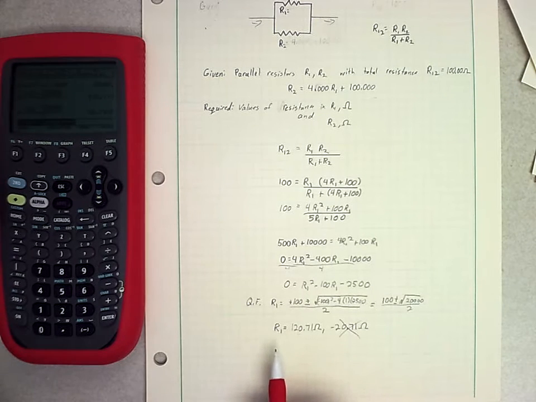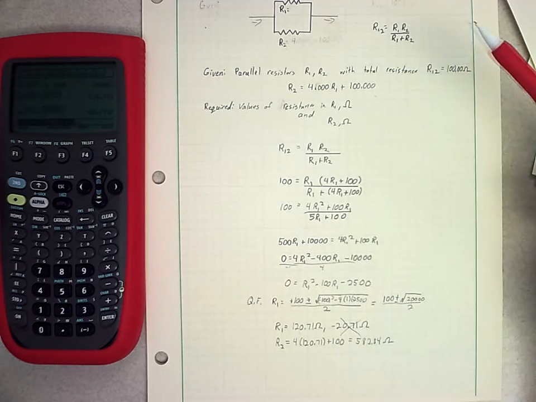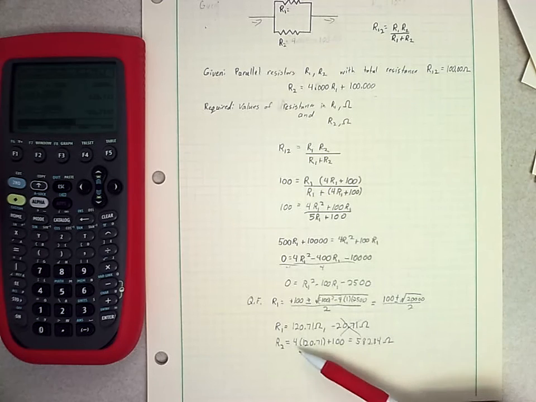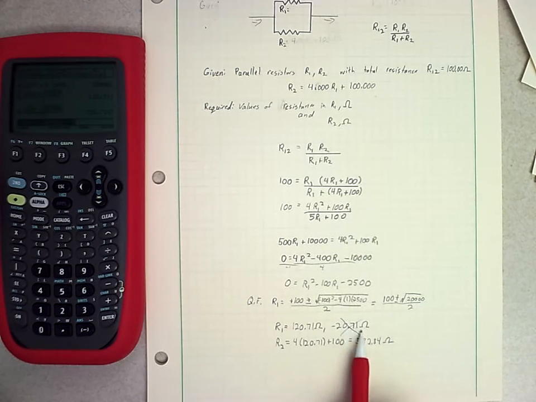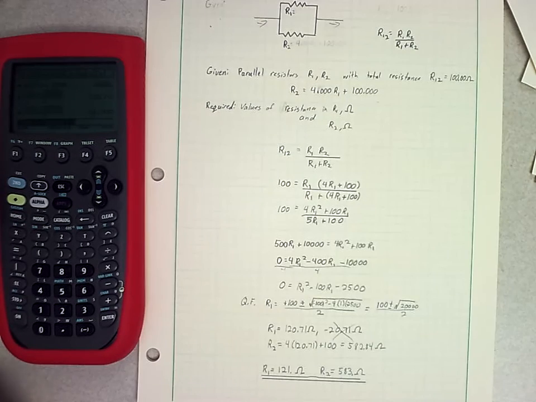Remember, what I'm trying to actually solve is to get both values of resistance, so I also need to figure out what R2 is. The way I would do that is just take my equation for R2, which says that it's 4 times R1 plus 100, and plug the value of 120.71 in there. And so that's what I get for my R2. For my final answers, I did round to 3 significant figures.